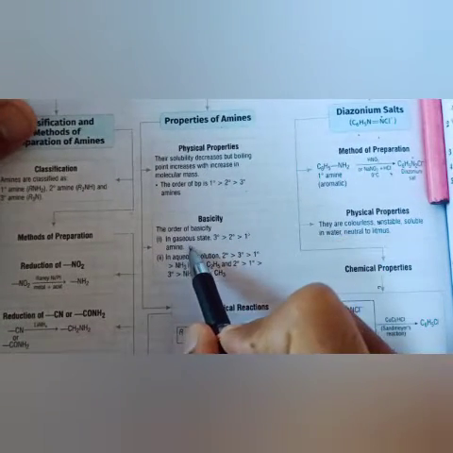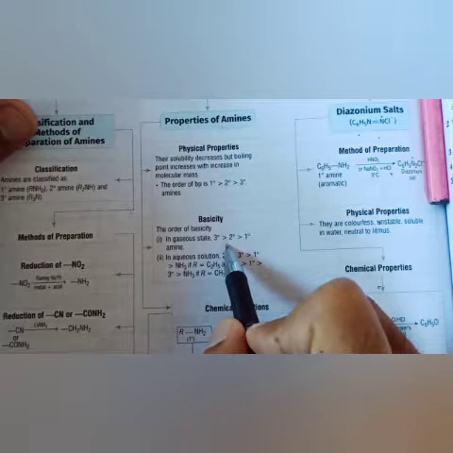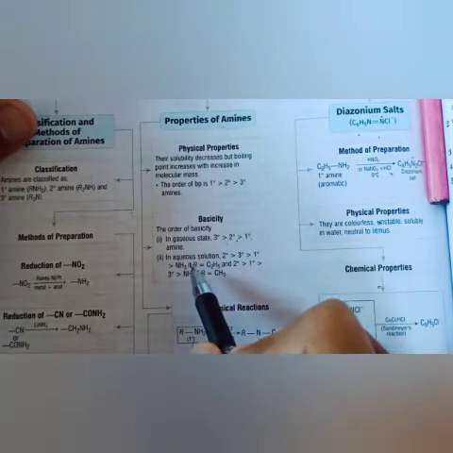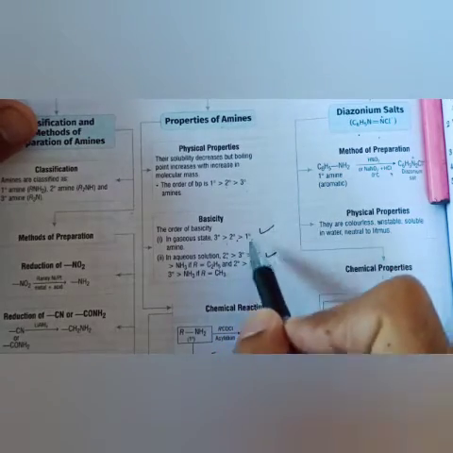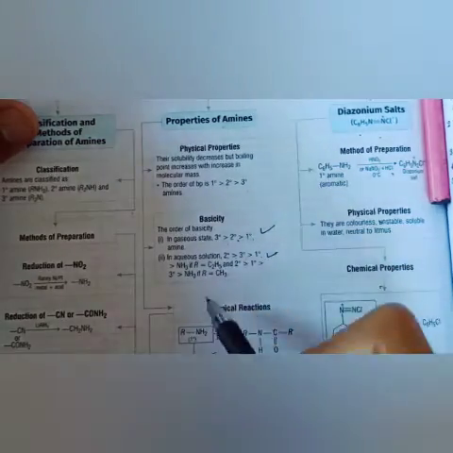Basicity: the order of basicity in the gaseous state is tertiary more basic than secondary, than primary. Whereas in aqueous solution, secondary is more basic than tertiary, than primary. So just learn this; why it is so, we will study in detail.